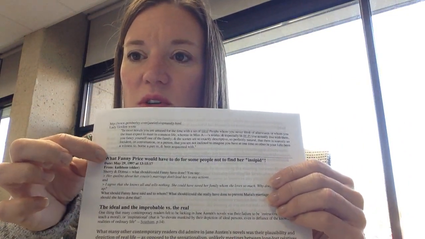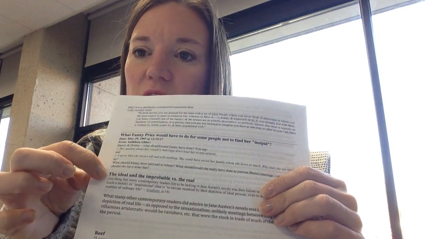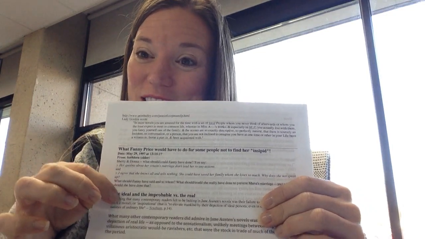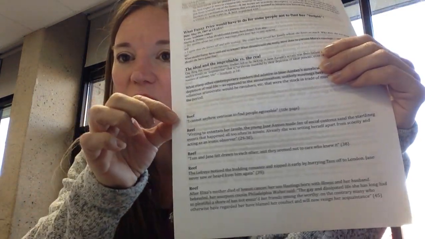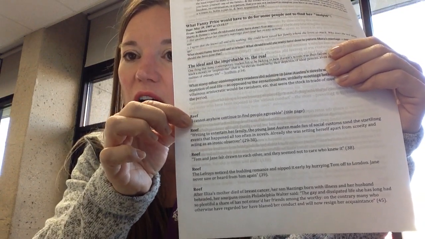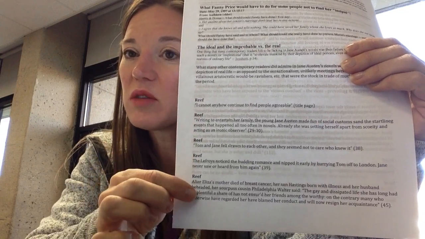So I have the source listed here. My first one is an internet source. Here's my source, and then right underneath the source, if it's an internet source, you copy and paste, you don't have to write it all out. Underneath this is where my book sources start. So I read a book where Reef was the author. And so all of these are the direct quotes that I took out of that source written by Reef.